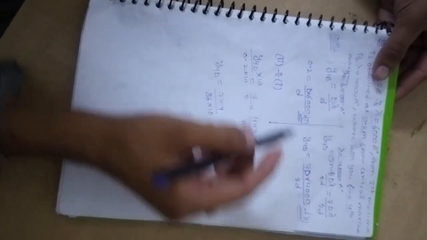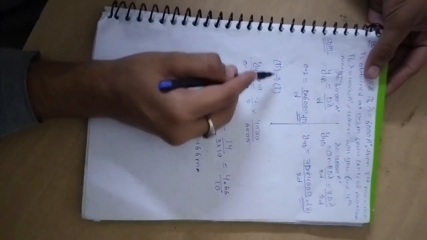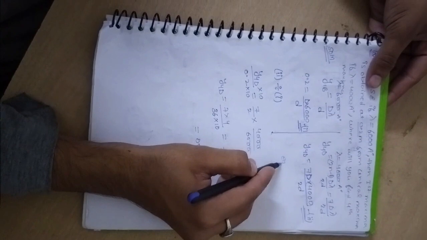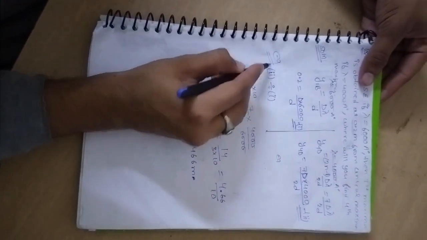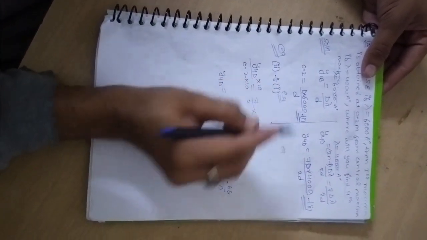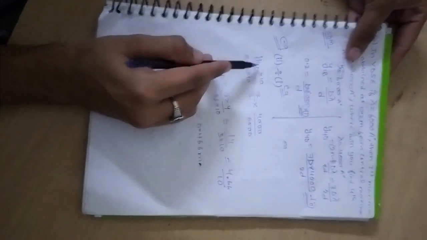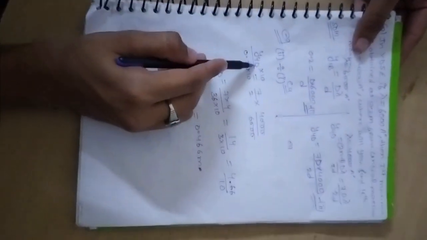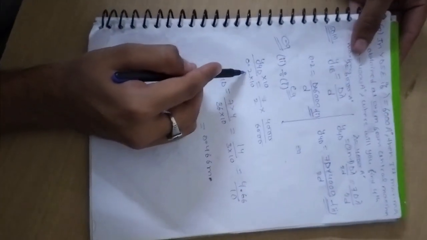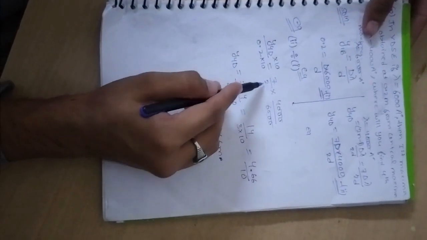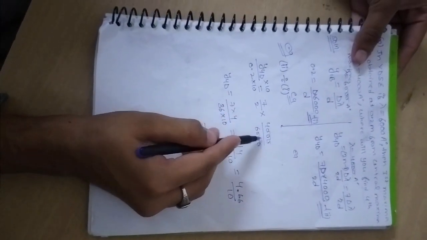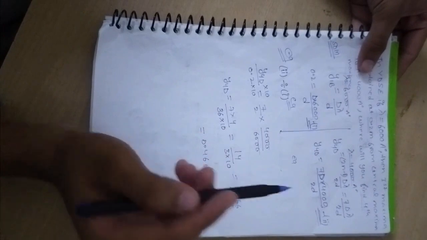Now to find the other distance, let us divide equation 2 by equation 1. So y4/0.2 = (7/2) × 4000 angstrom/6000 angstrom.